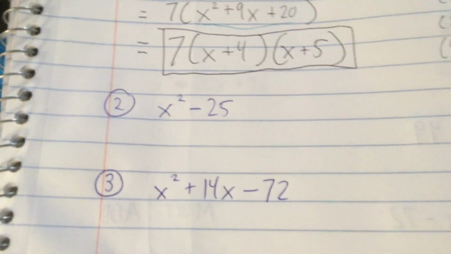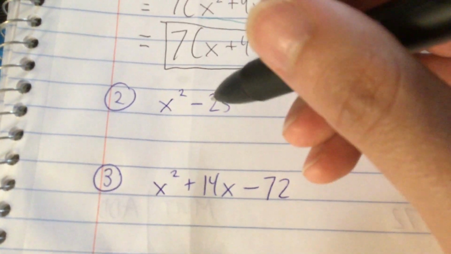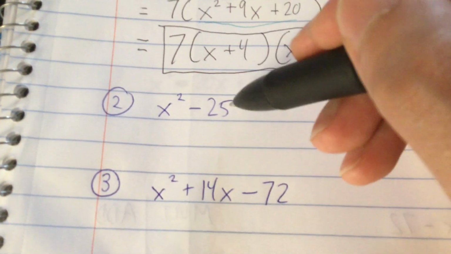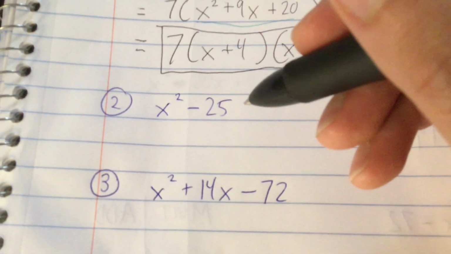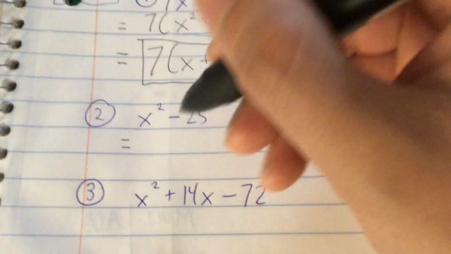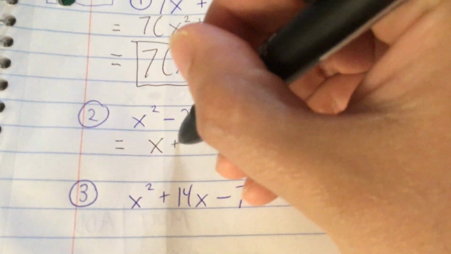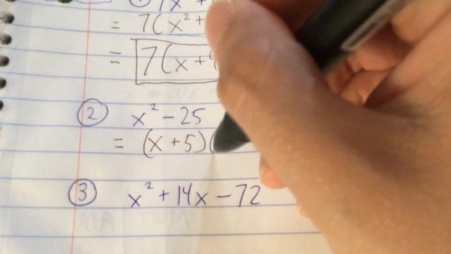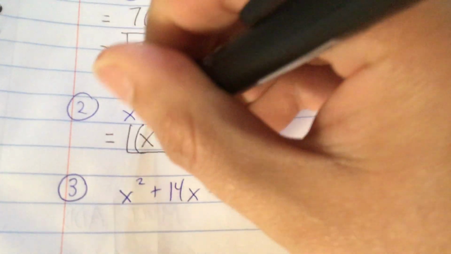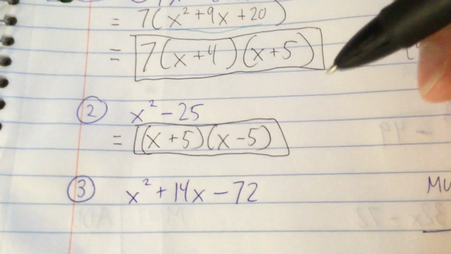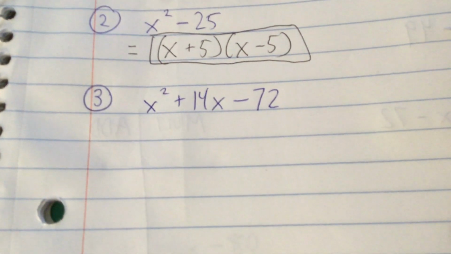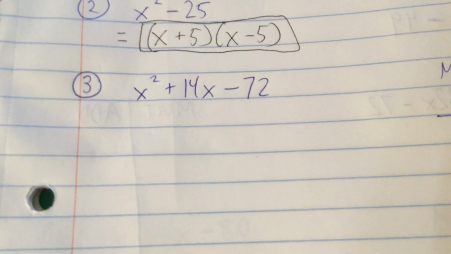Well, this is case number 5. This is what's called the difference of two squares. I have x squared minus, in particular, 5 squared. X squared minus 5 squared can be factored into conjugates. So the conjugates of x squared minus 25 can be x plus 5 times x minus 5, the end. Okay, you do well in this, you do well in Algebra 2. Number 3, x squared plus 14x minus 72.